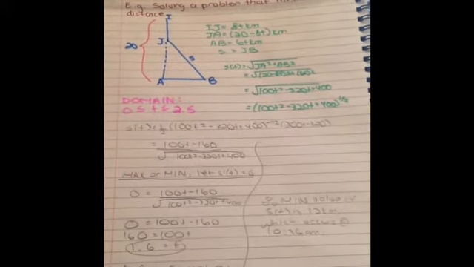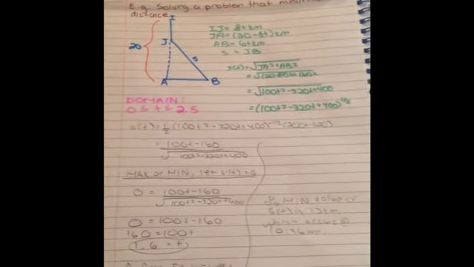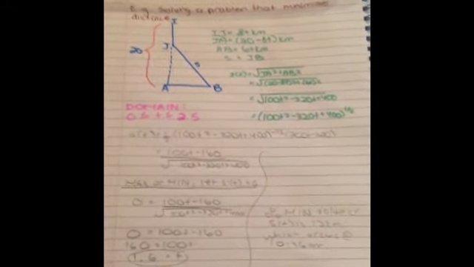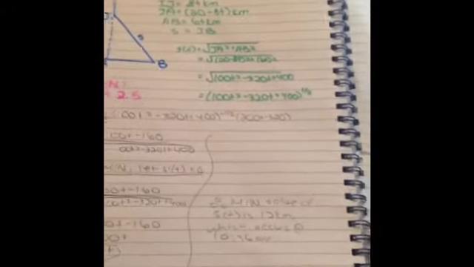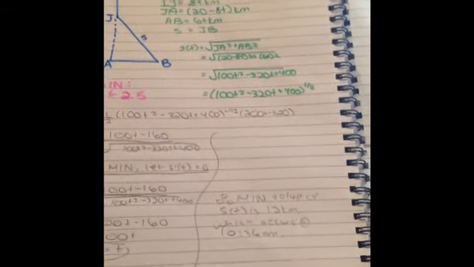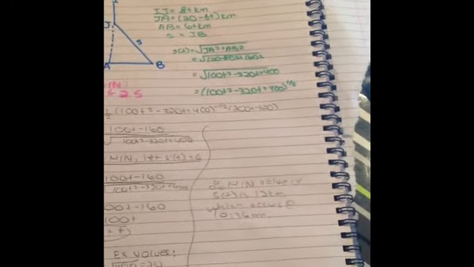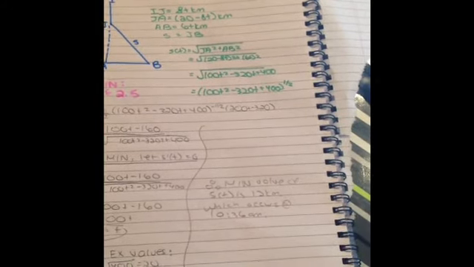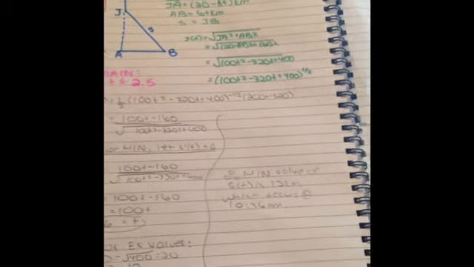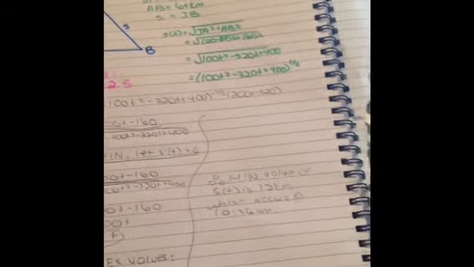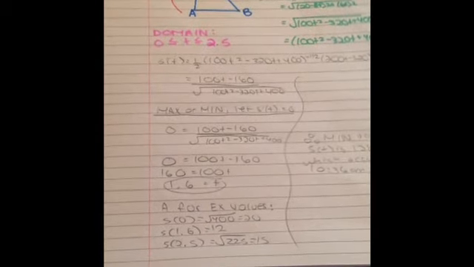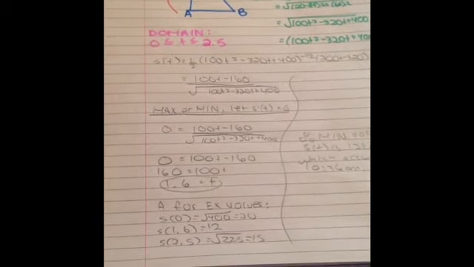Now the distance they are apart is s equals JB, and s can be expressed as a function of t by the square root of JA squared plus AB squared. You just sub all the variables in, and you should get the square root of 100t squared minus 320t plus 400. Change that square root to the exponent 1/2 because we will be doing the derivative. Next, we want to set the domain: 0 ≤ t ≤ 2.5.